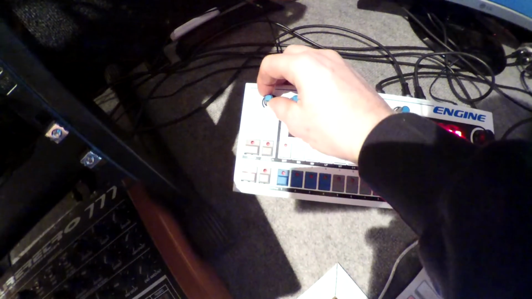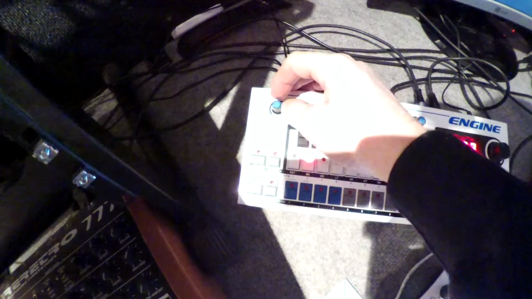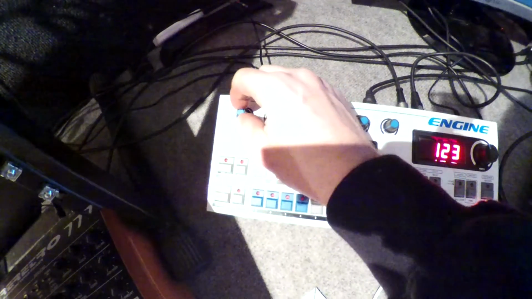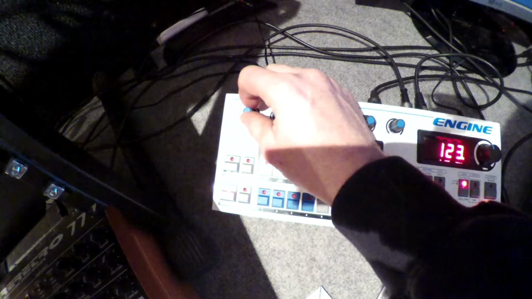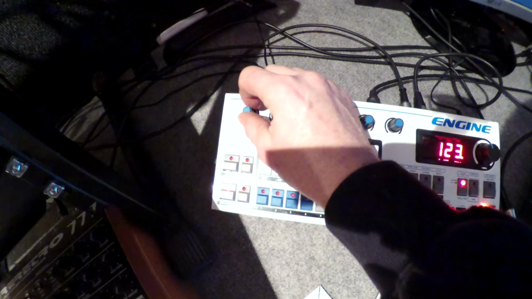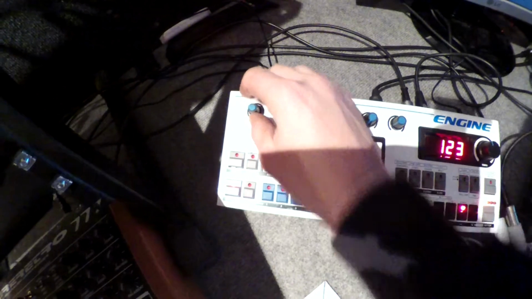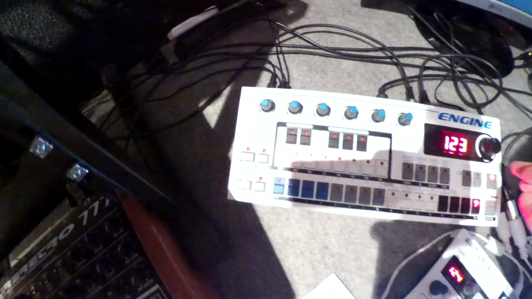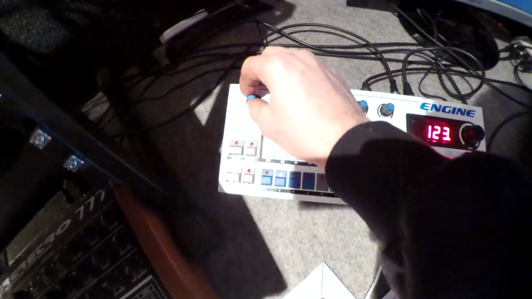And then by default, the first knob on the Engine is set to the cutoff, so it controls the cutoff. Now you can record this in directly. If you go into record mode on the Engine, you can see it's inputting the notes.